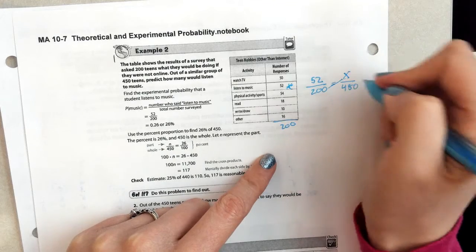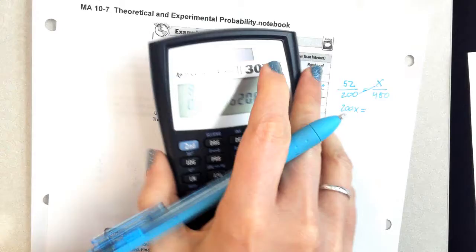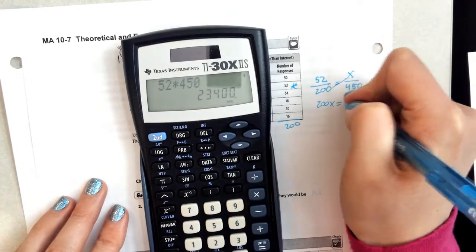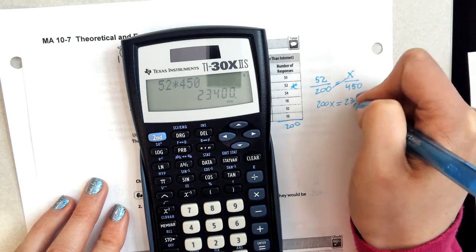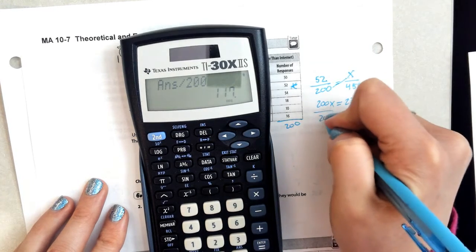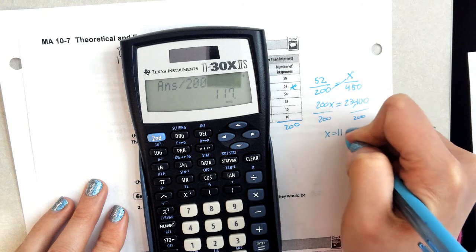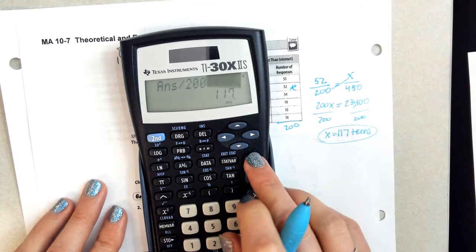Okay, so 200 times x is 200x. 52 times 450 is 23,400. Divide by my coefficient on both sides, and I find that it would be 117 teens that I would expect to be listening to music.